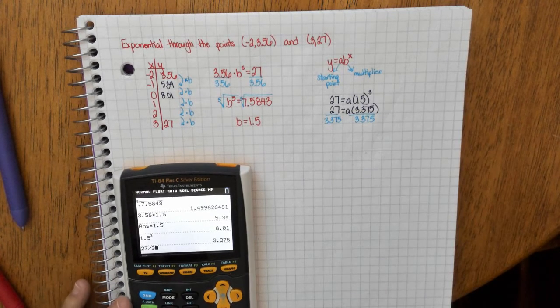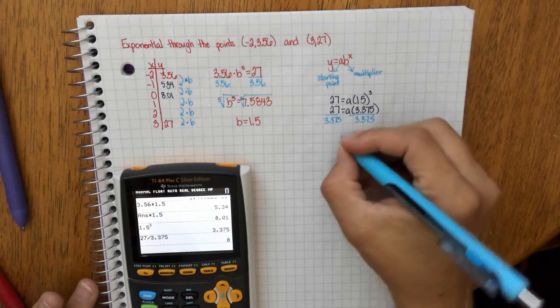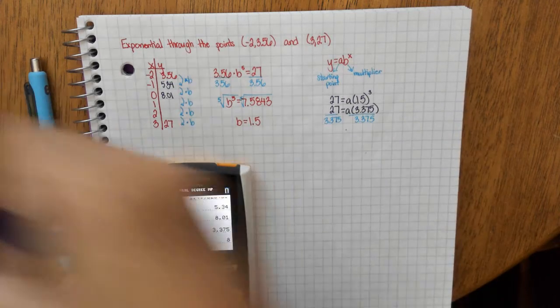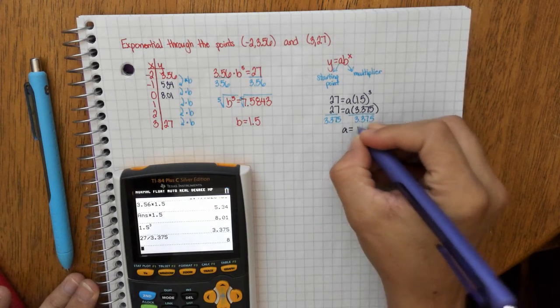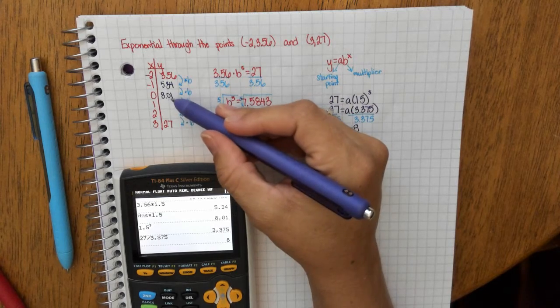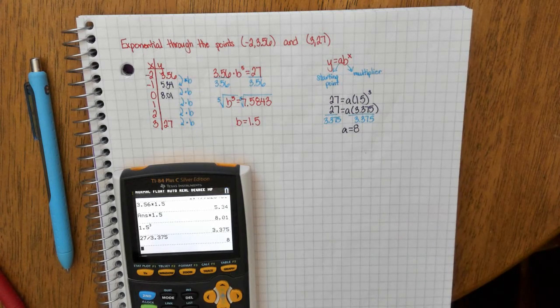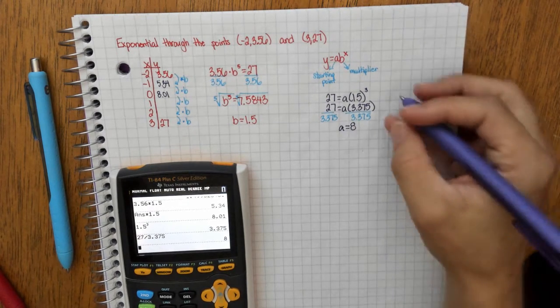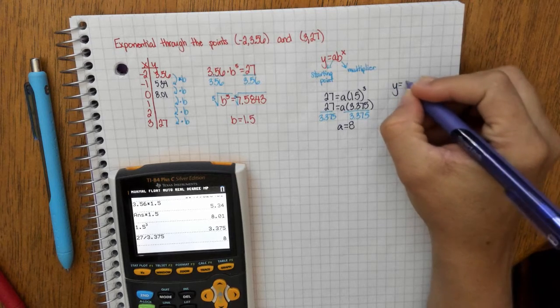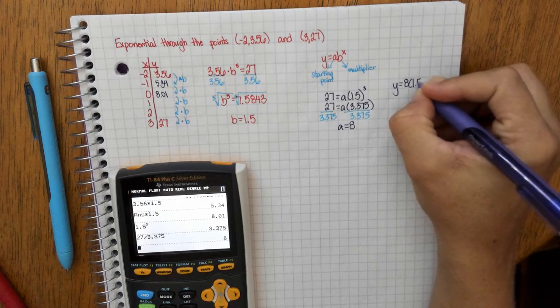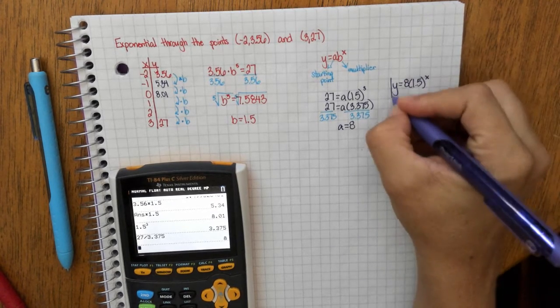So 27 divided by 3.375, and I'd get that a is equal to 8. Which, because of rounding, it just happens to be a little bit different there, but 8.01 and 8. So our equation here is 8 times 1.5 to the power of x.